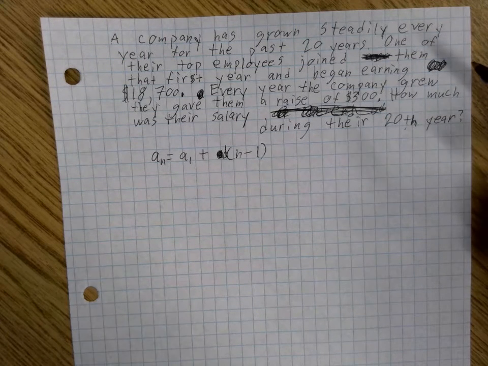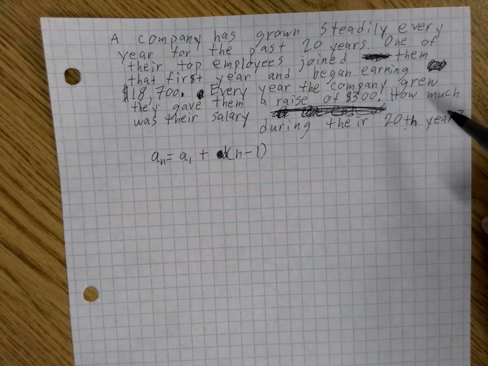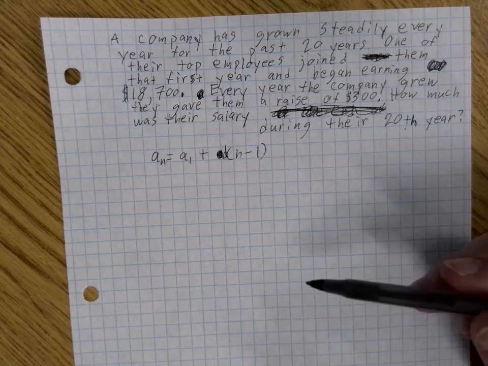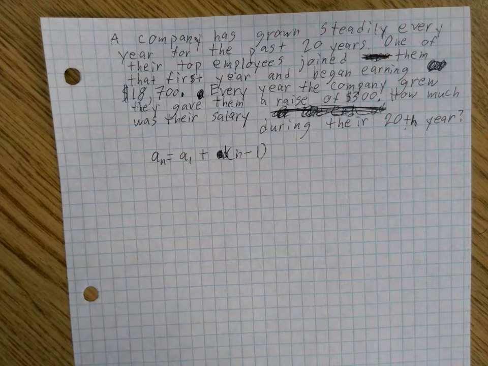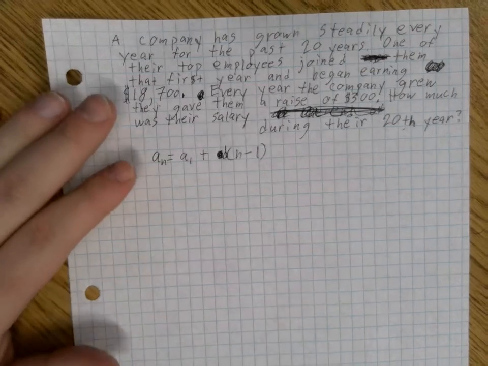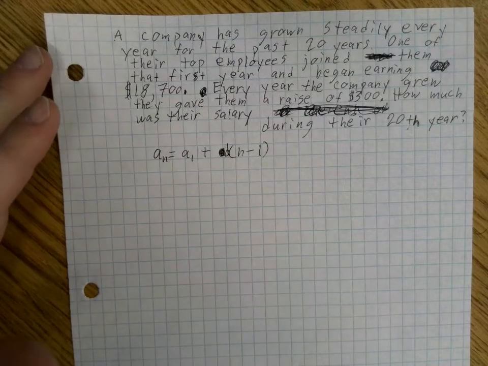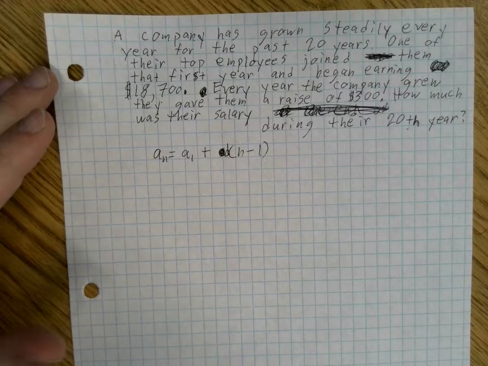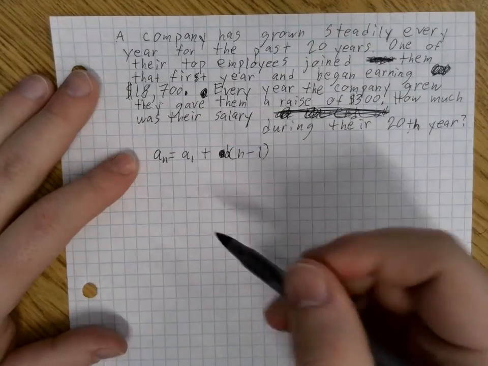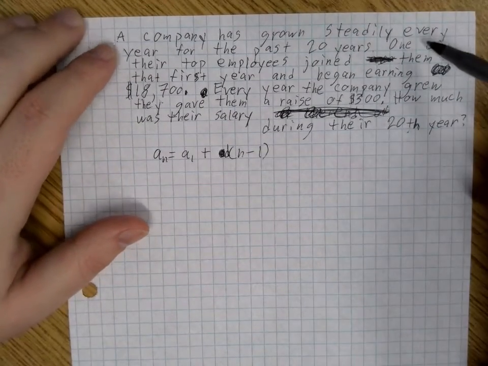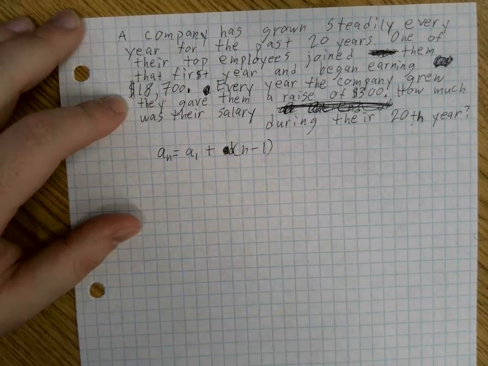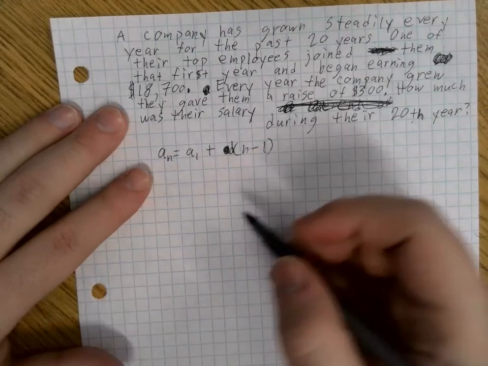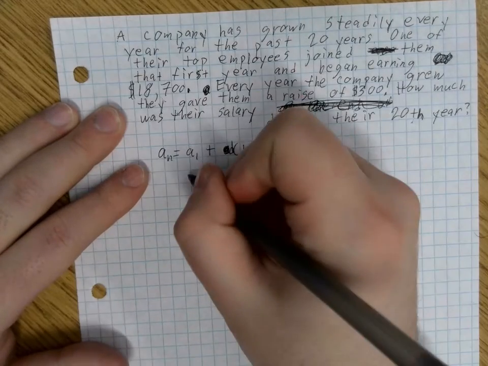So, here we go. Now, in this one, so sorry about that, y'all. First up, we actually want to identify what our a1 is. So, our a1 here, if we look, it says that they start at $18,700. So, we start by plugging that in for our a1 here.